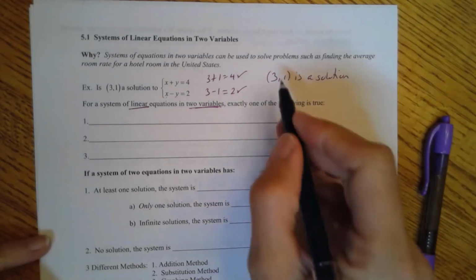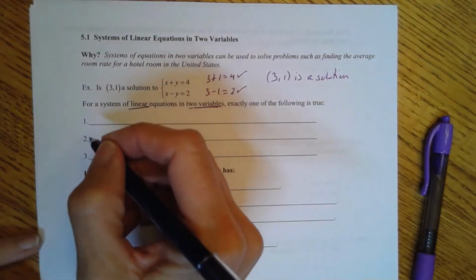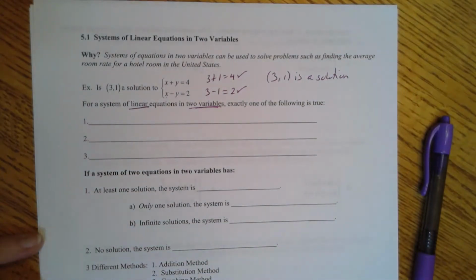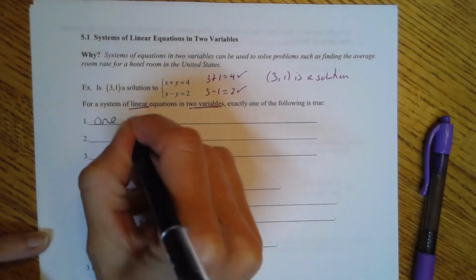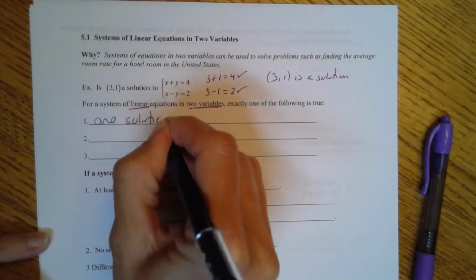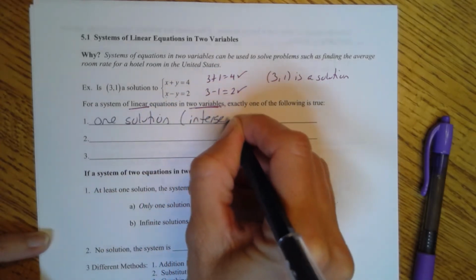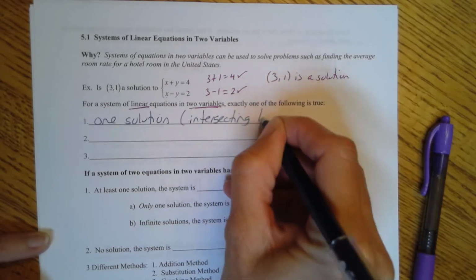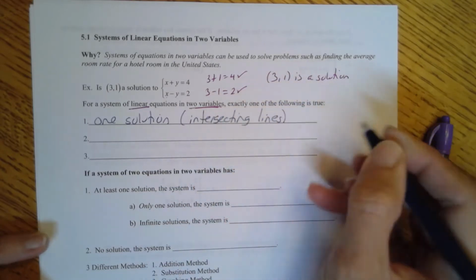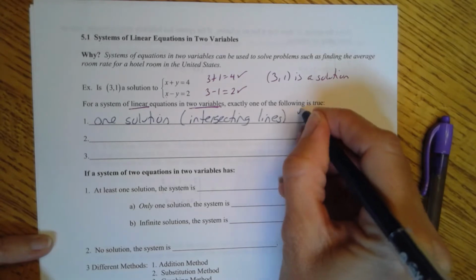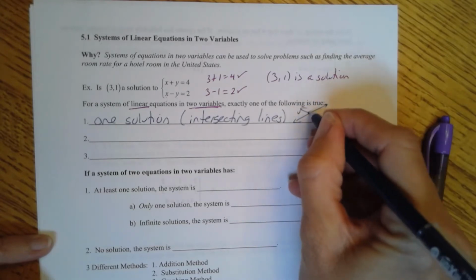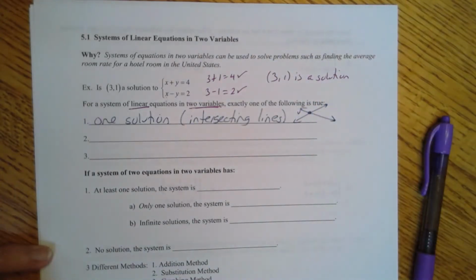One possibility is you have one solution. And if you have one solution, all that means is you have intersecting lines. The only way that a point can satisfy both lines is if those lines intersect.